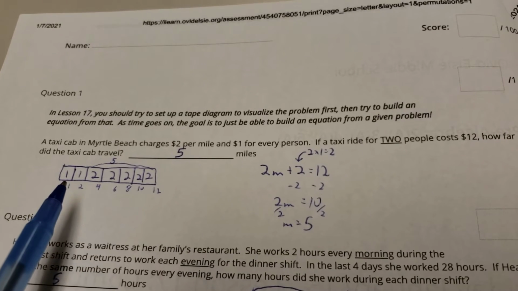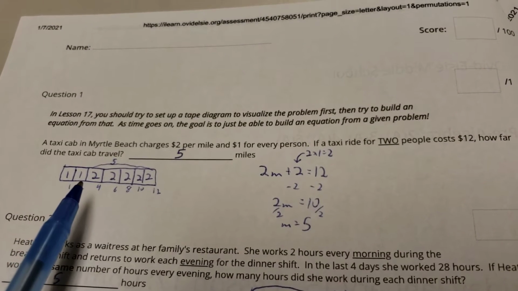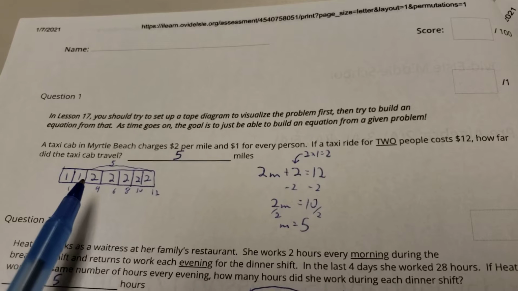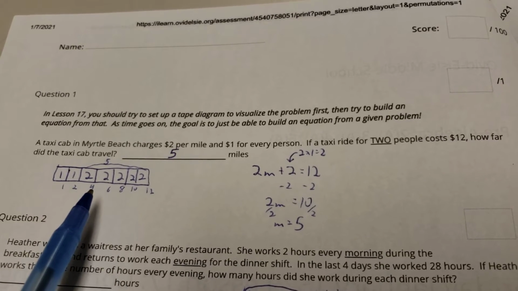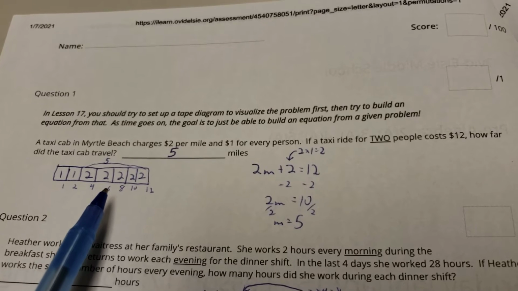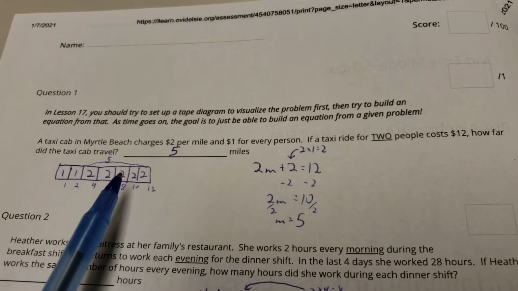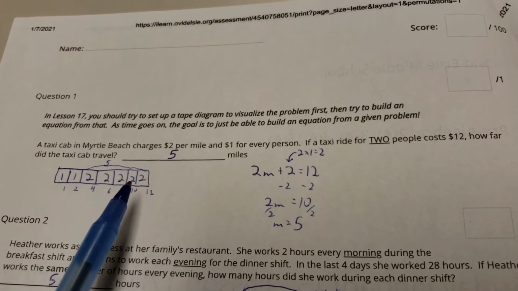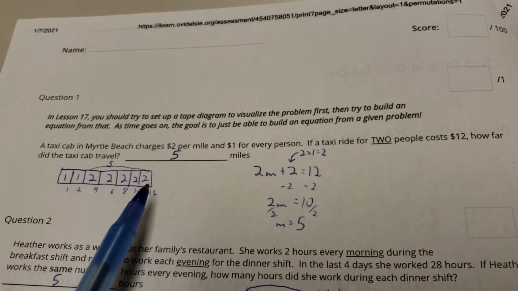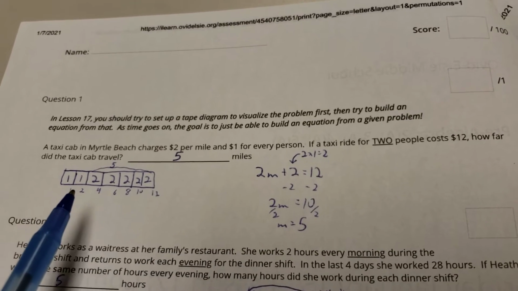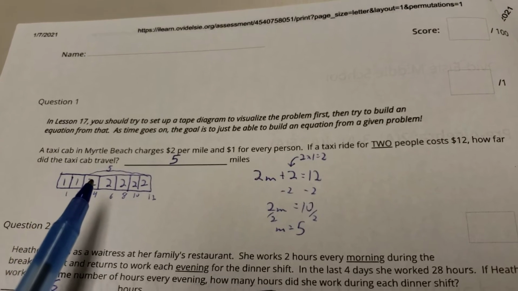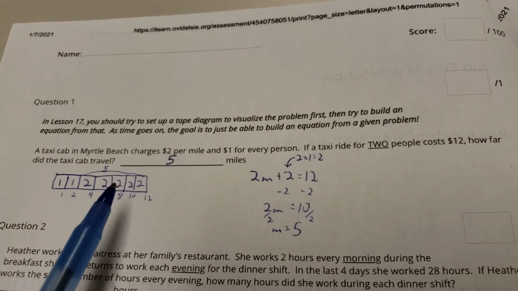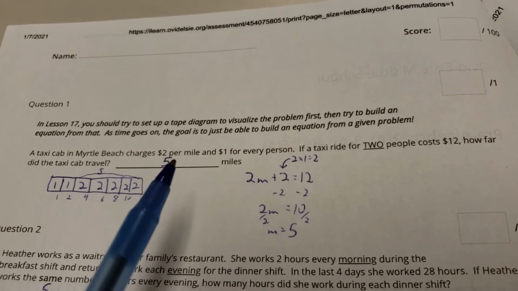So it's $1 for every person, so I know there's $1 and $1 there. And I have to get up to a total of 12. So really, add 2 more, now I'm up to $4 I've spent. Add 2 more, now up to $6 I spent. Add 2 more, up to $8. Add 2 more, I'm up to $10. And 2 more dollars, there's my total of $12. So the 2 people, there's our $1 for each person. And then it was $2 per mile, so 1, 2, 3, 4, 5 miles is what it ended up being.